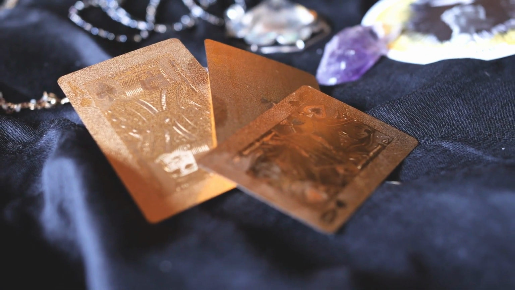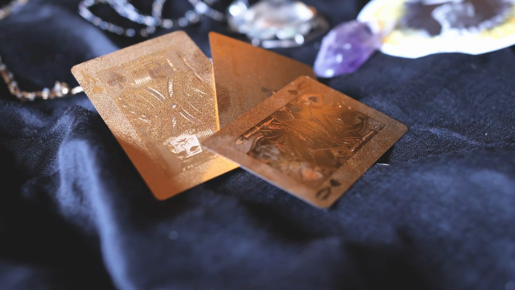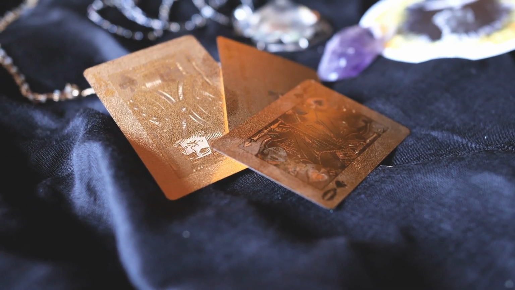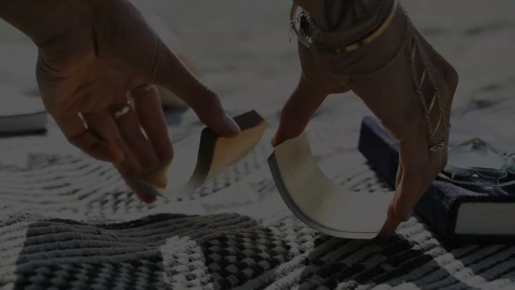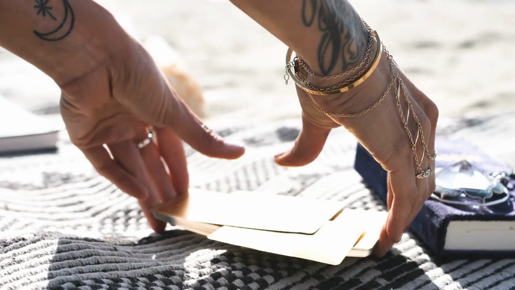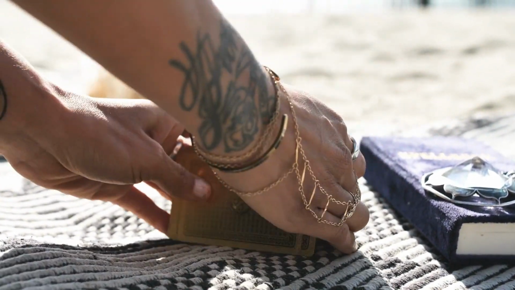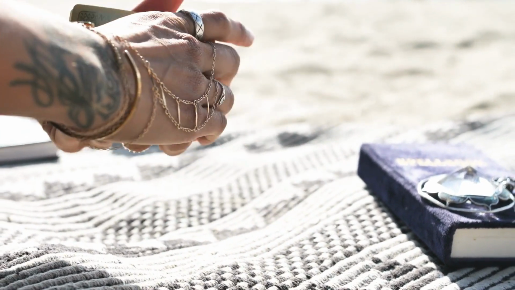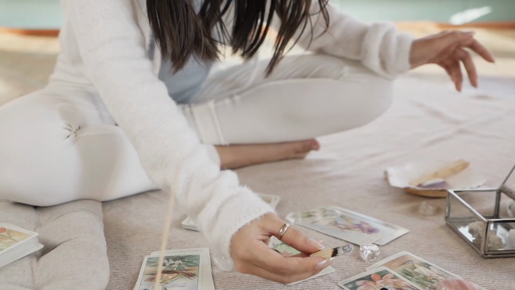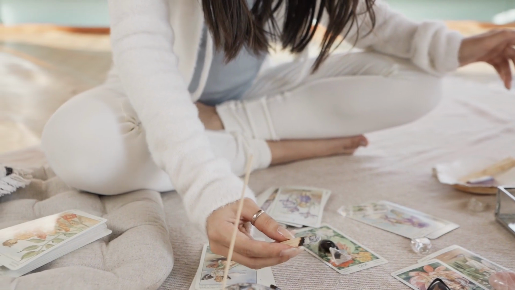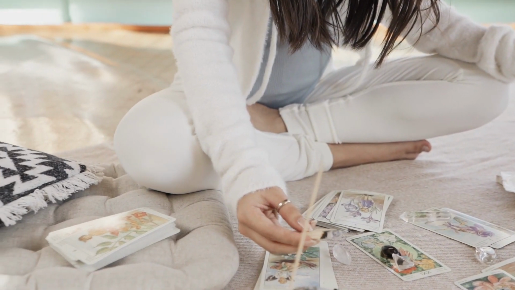Suit of cups, element of water, emotions and relationships. Suit of pentacles, element of earth, property and achievement. Suit of swords, element of air, wisdom and communication. Suit of wands, element of fire, passion and inspiration.